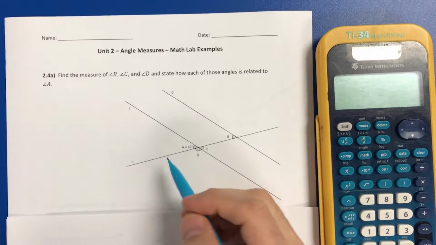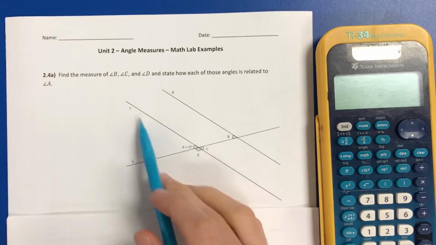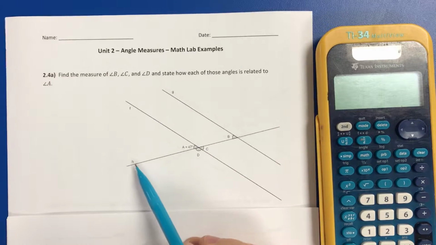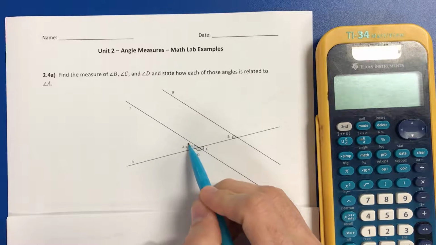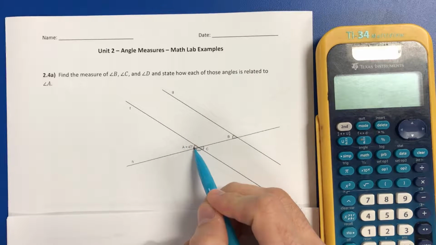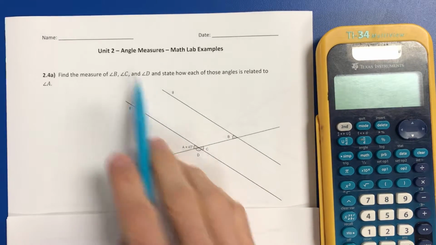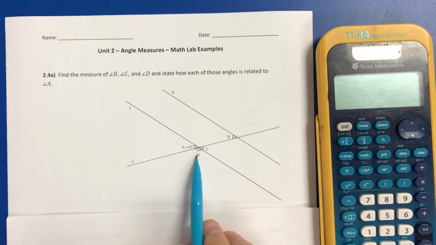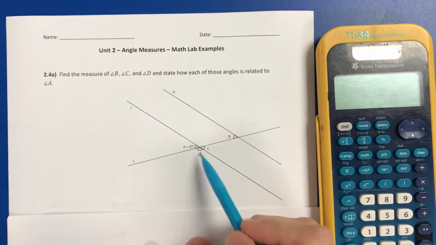Okay, in this problem, we have two parallel lines, F and G, and a transversal H. We're given that the measure of angle A is 47. It says to find the measure of angle B, angle C, and angle D, and state how each of those angles is related to angle A.